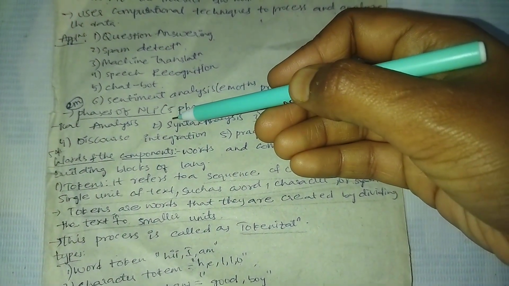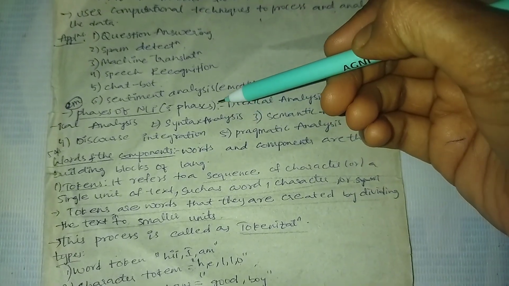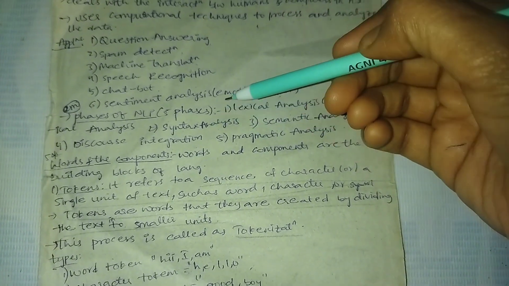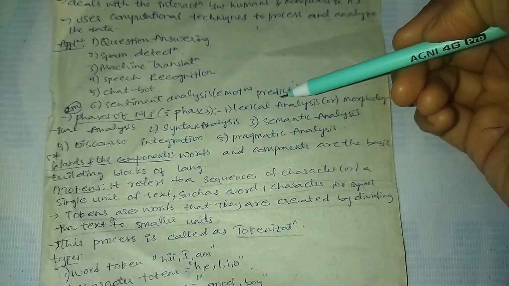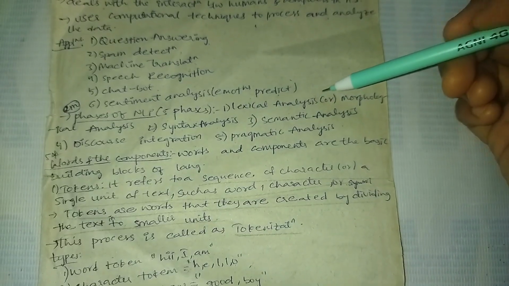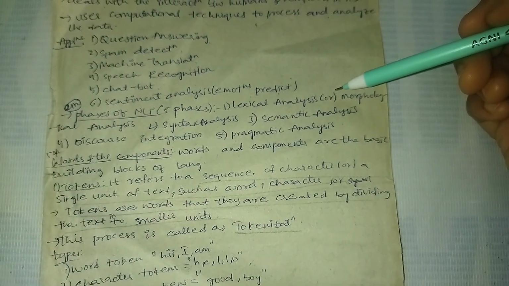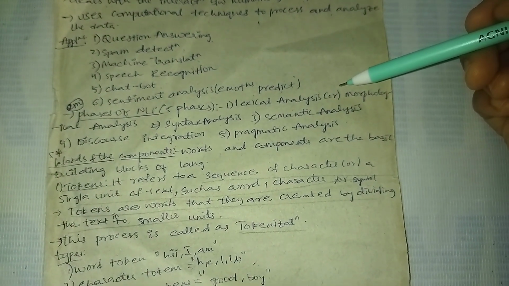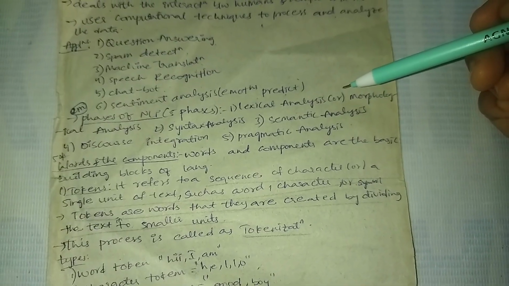Phases of natural language processing. We have 5 phases. These are the important phases we use in natural language processing. Lexical analysis or morphological analysis. This is the first step of natural language processing.